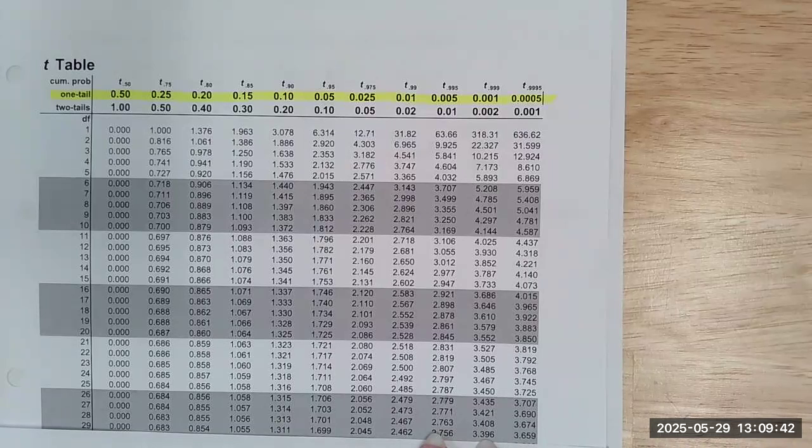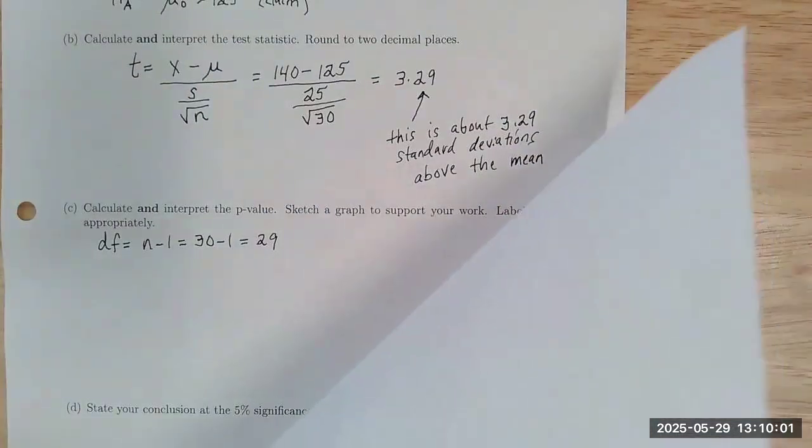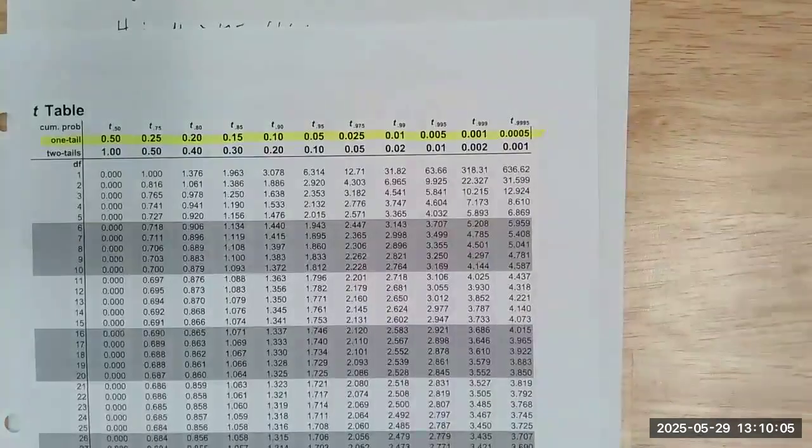Okay. For this hypothesis test, was this a 1-tail test or a 2-tail test? And how do you know? It was 1-tail. Why was it 1-tail? Because it said that we just wanted greater than 125. Oh, sorry, you can't see it. One more. Greater than 125. So just one direction.